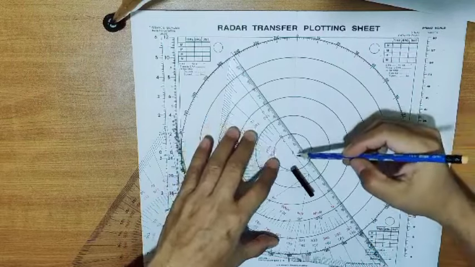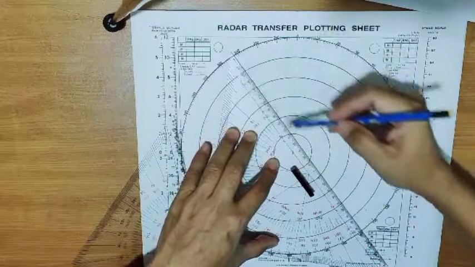Okay, to be more accurate, use the line on your triangle.